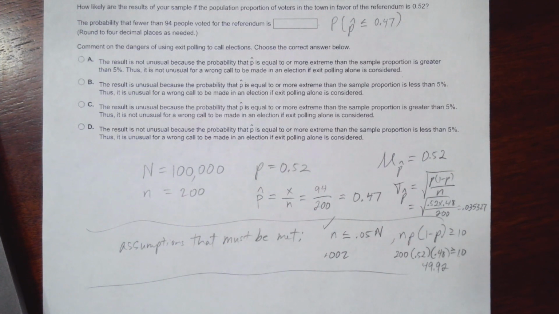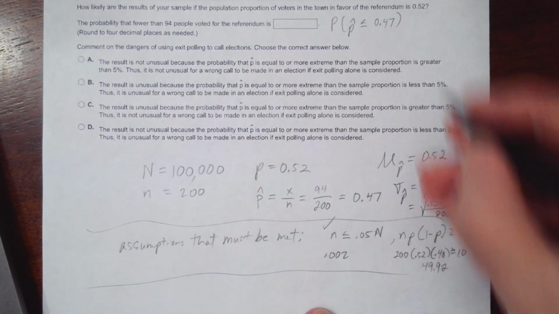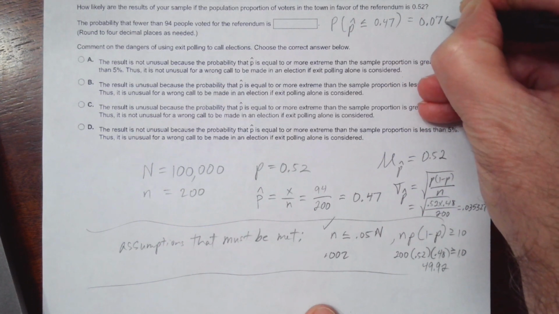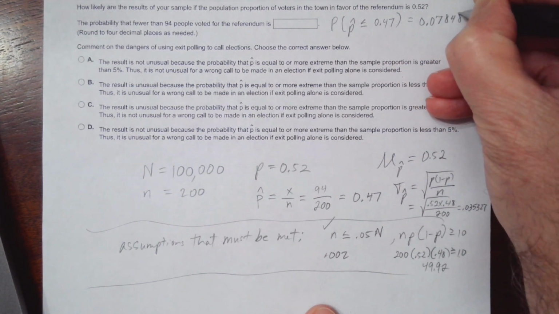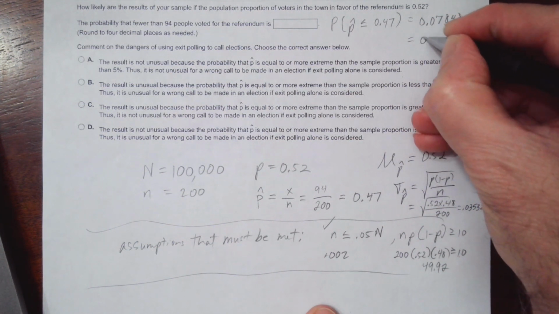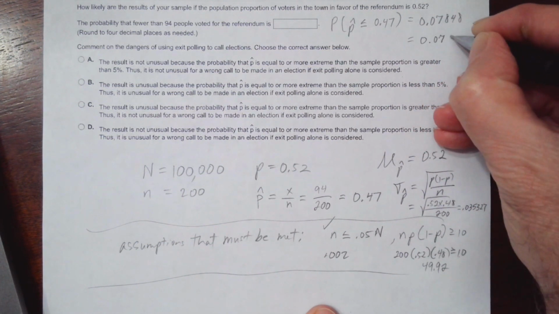So go ahead and hit compute, and we get 0.07848, and we only need 4 decimal places, so it'll be 0.0785.